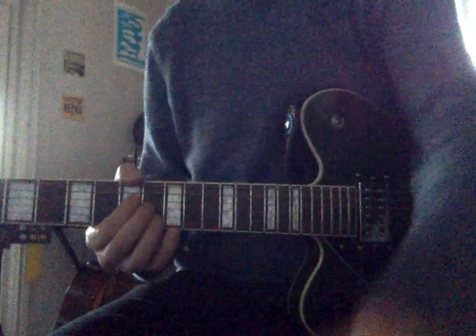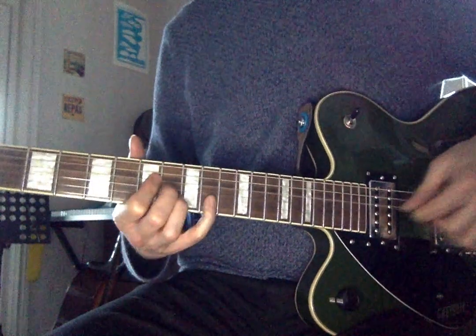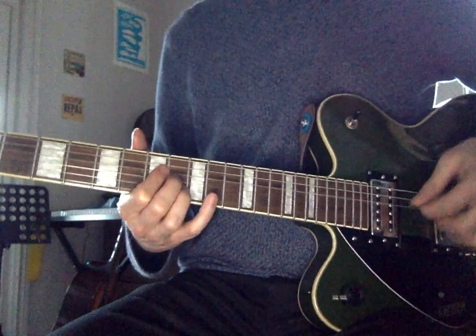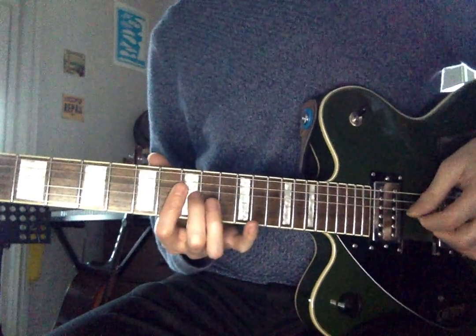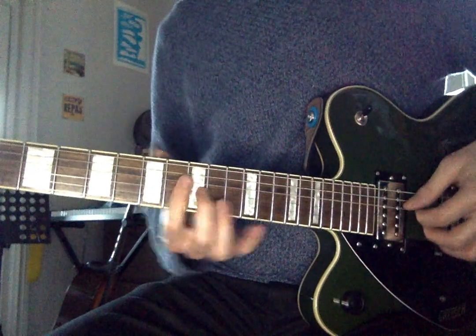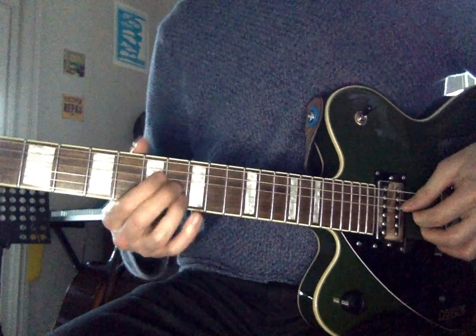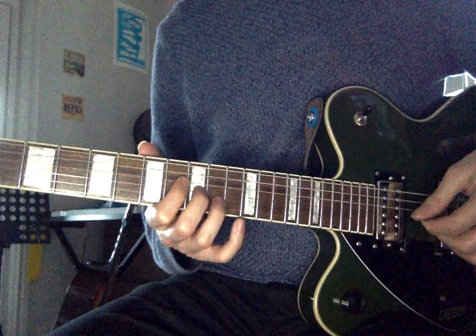Anyway, so I'm moving from the 4 chord back to the 1 chord, and I could just move that shape and go back to either the 1 chord as a dominant 7 or a 13.